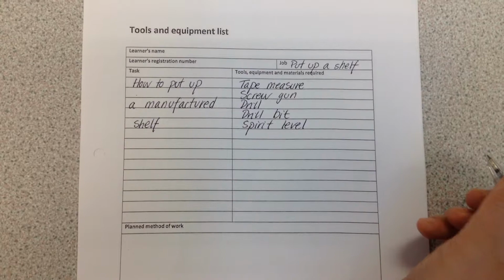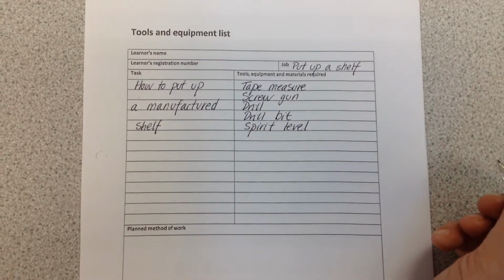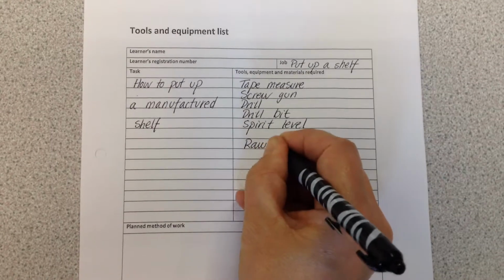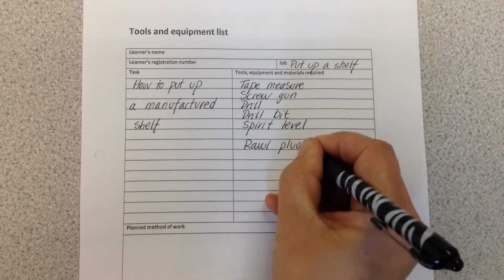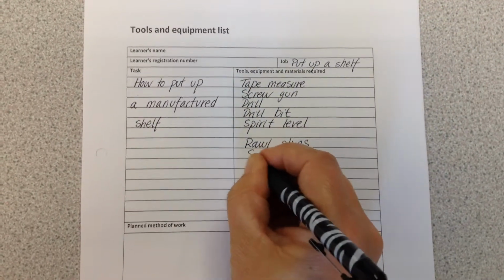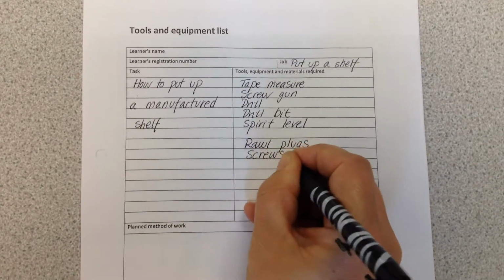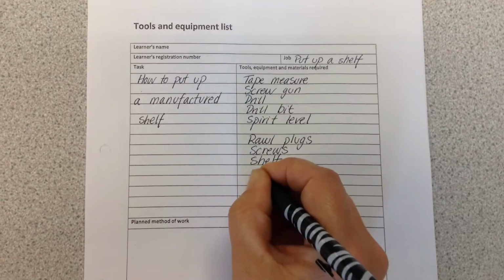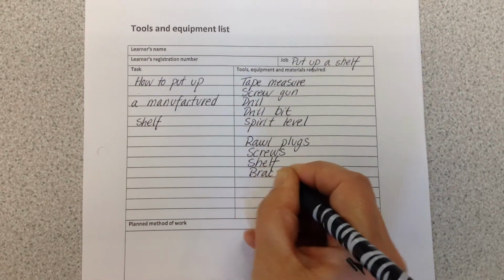We also need to add some materials, which are raw plugs, screws, the shelf, and some brackets.